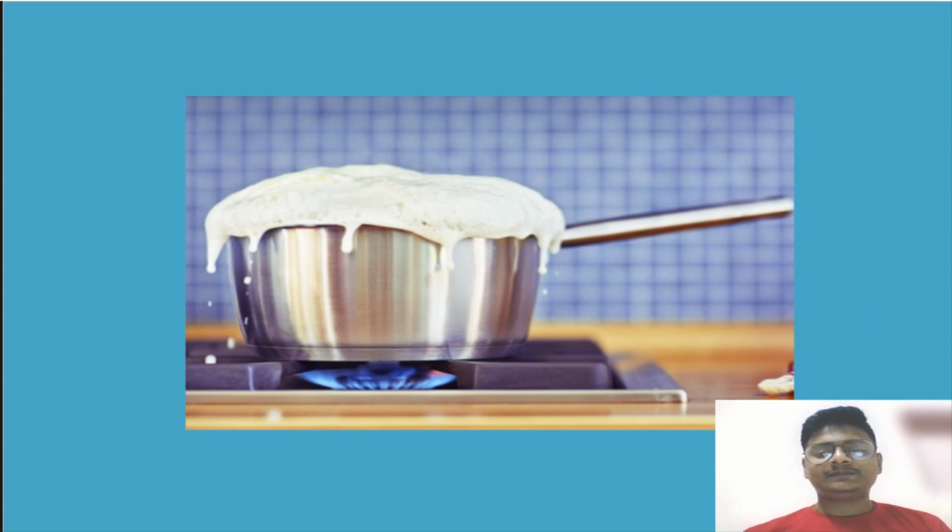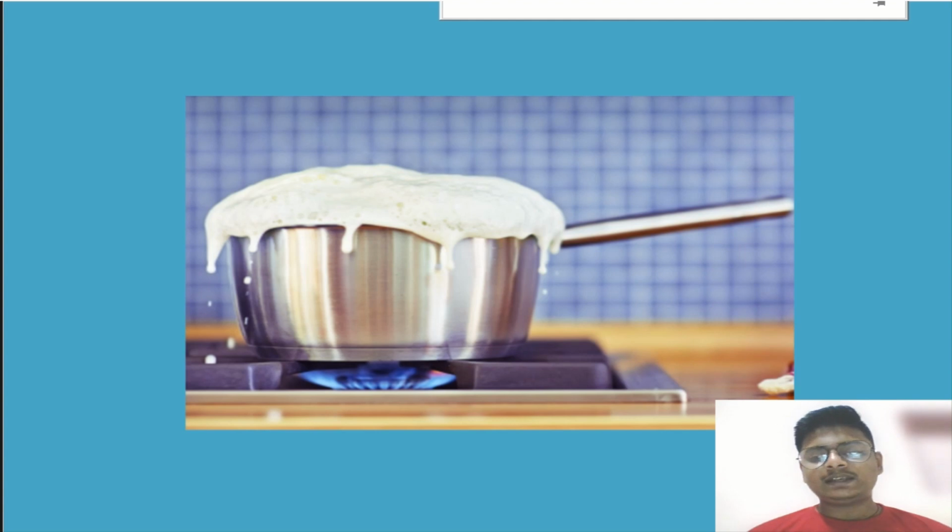Any comments? Your mother boils this because she says it will help to protect it from microorganisms. So she will say the milk is boiled so that the harmful microorganisms in the milk will die. Okay students, everyone got this?